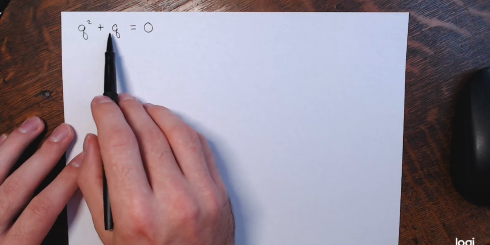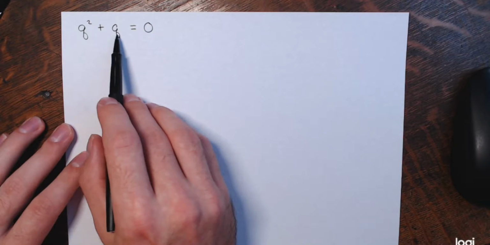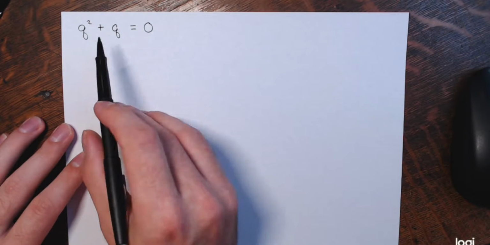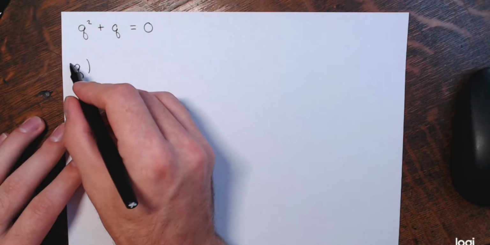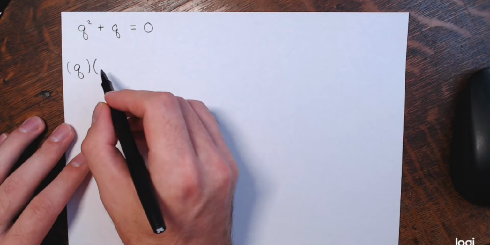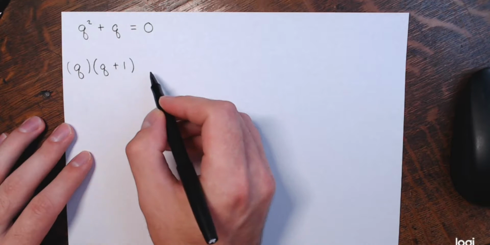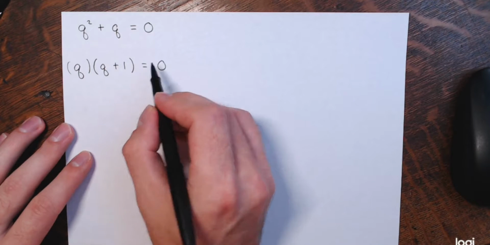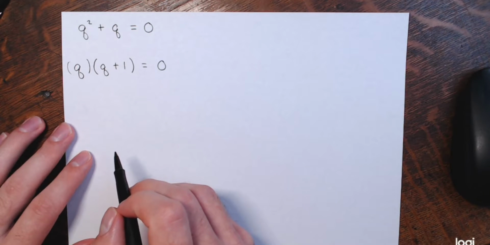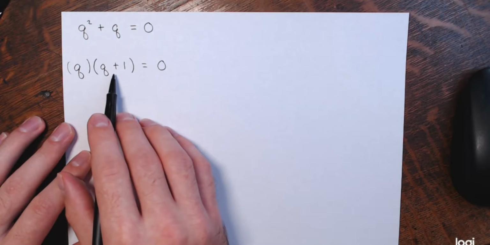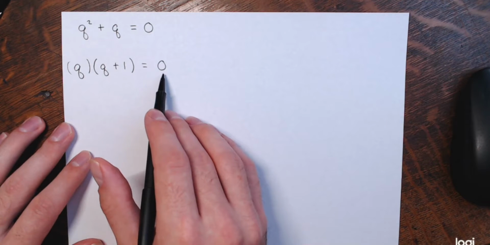Okay, so again, everything on one side, 0 on the other, and now I'm going to factor this polynomial. Now q squared plus q just has a common factor of q, so I pull q out, that's one factor, and then the remaining factor is q plus 1, and that's it. That's as factored as that polynomial is going to get, and I have exactly what I want now. A factored polynomial equal to 0. A product equal to 0.